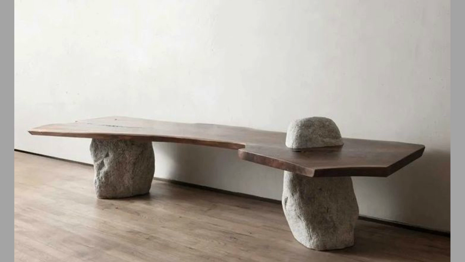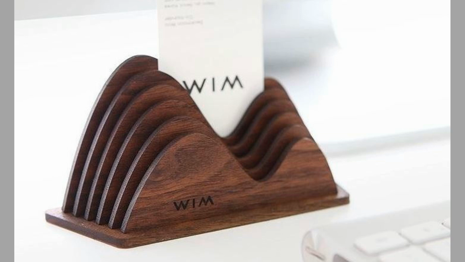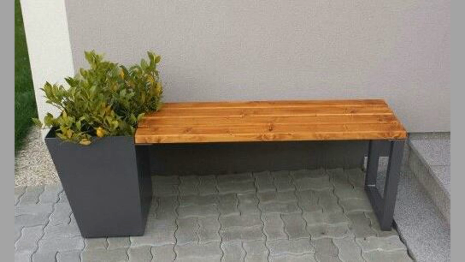Incorporating technology into wooden installations can further enhance interactivity and engagement. For example, a digital projection system could be used to overlay interactive visuals onto a wooden sculpture, responding to the movements of viewers as they interact with the piece.